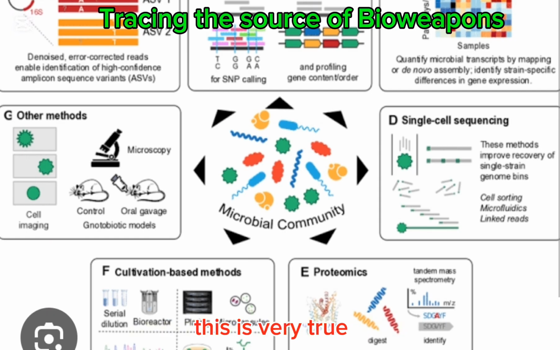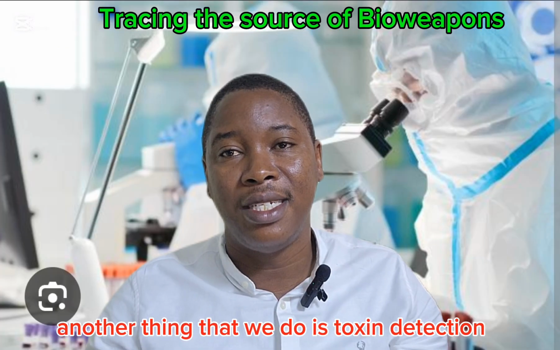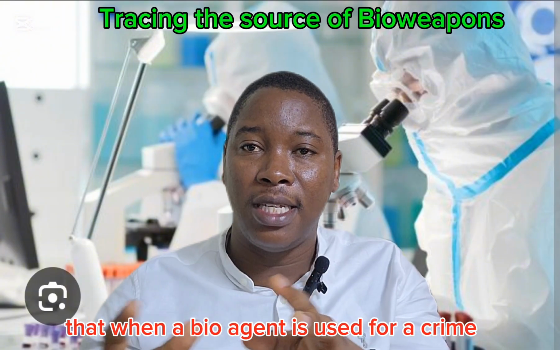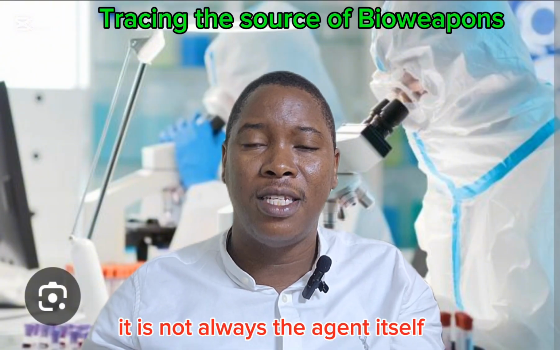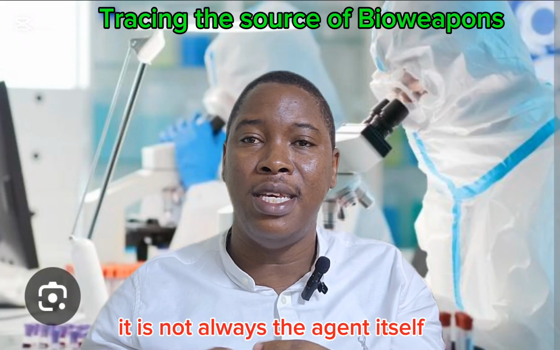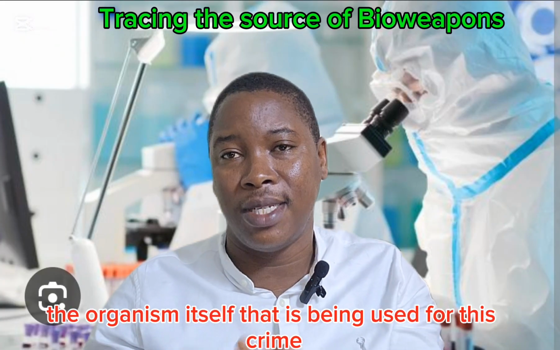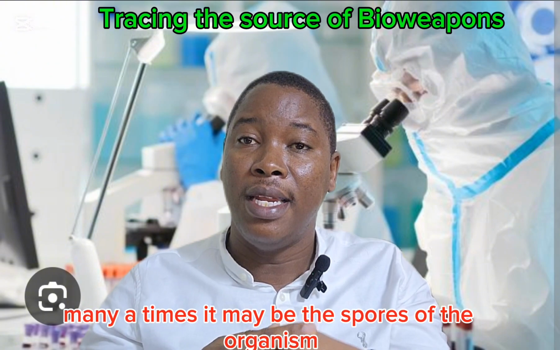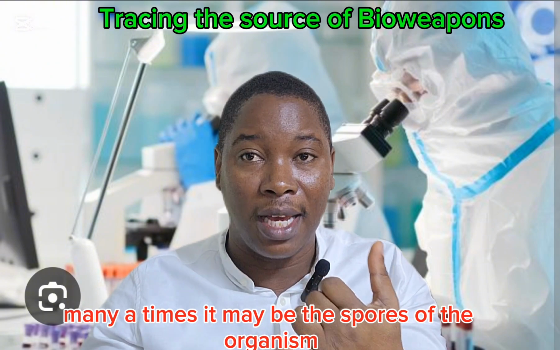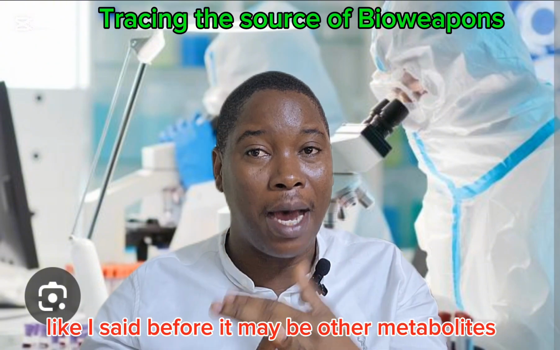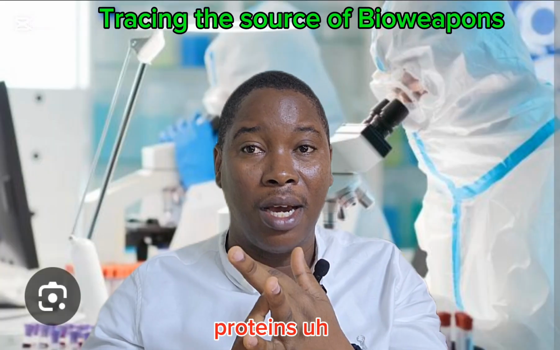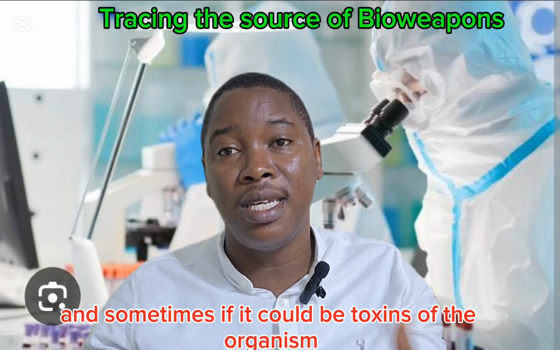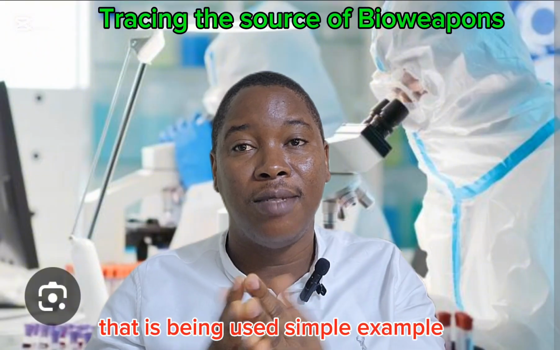This is very true. Another thing that we do is toxin detection. Like I told you before, when a bioagent is used for a crime, it is not always the organism itself that is being used. Many times, it may be the spores of the organism, like I said before. It may be other metabolites or proteins of the organism, and sometimes it could be toxins of the organism that are being used.